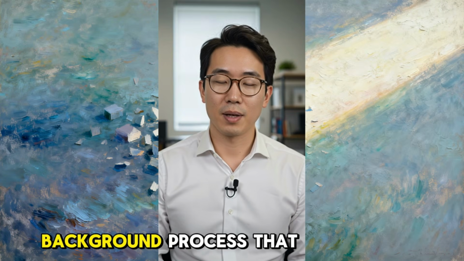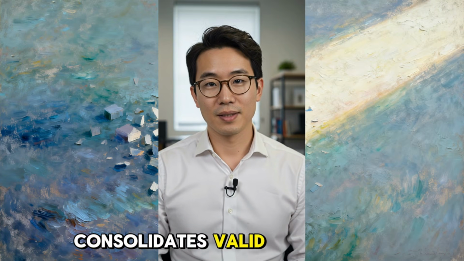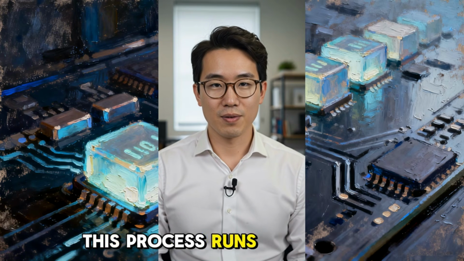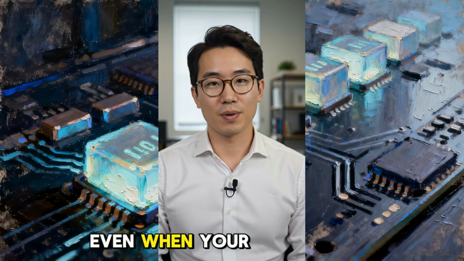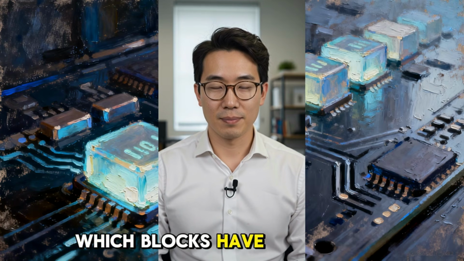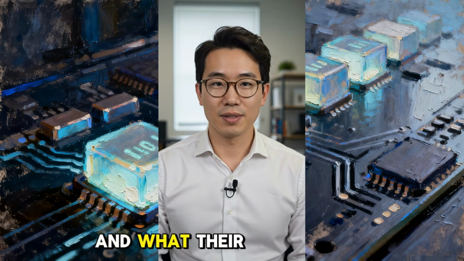Garbage collection is the background process that consolidates valid data, erases blocks that are no longer needed, and maintains a pool of clean, ready-to-write blocks. This process runs continuously in the background, even when your computer is idle, and it generates extensive internal logging data tracking which blocks have been processed, when they were processed, and what their state is.